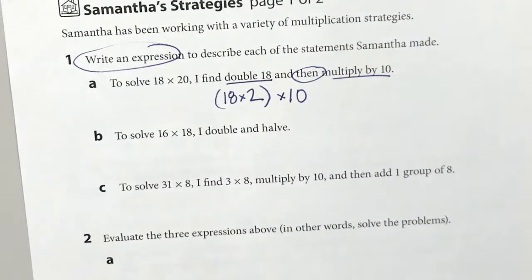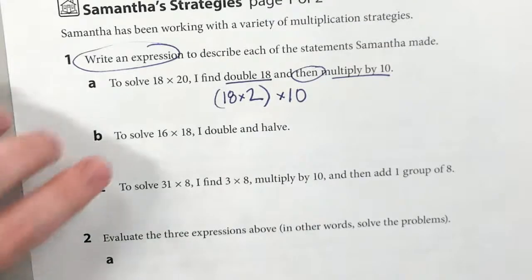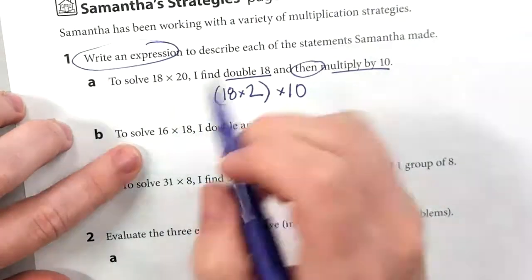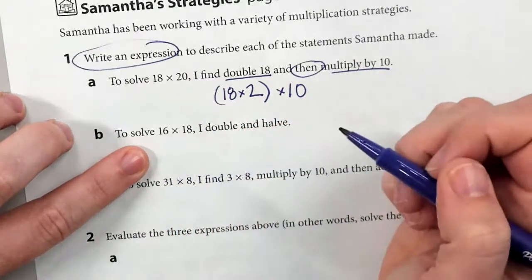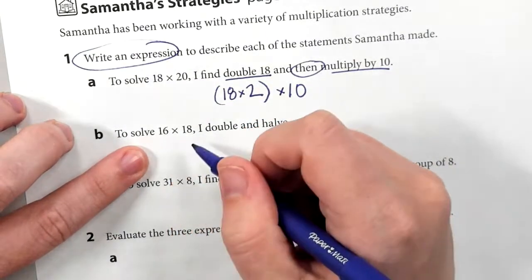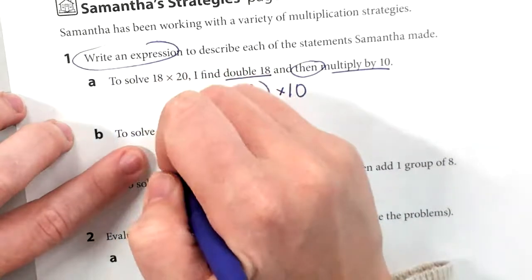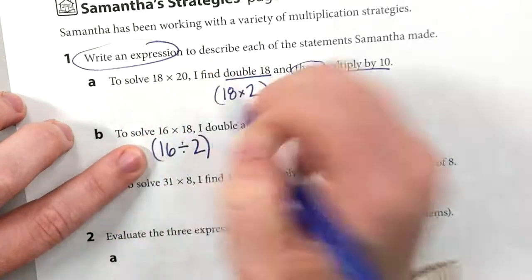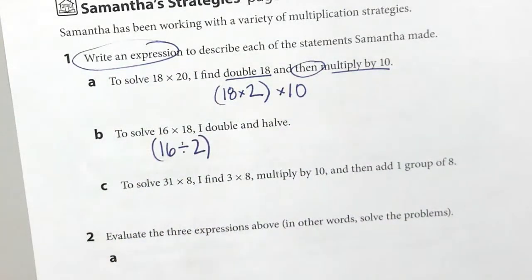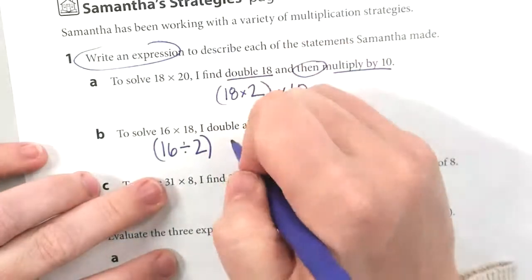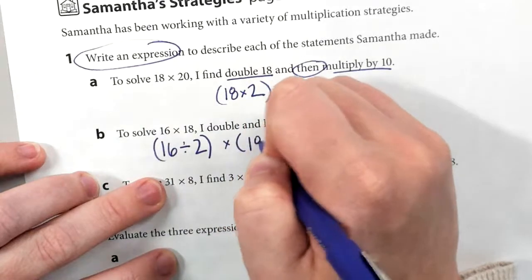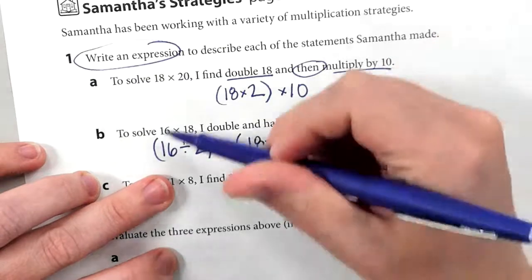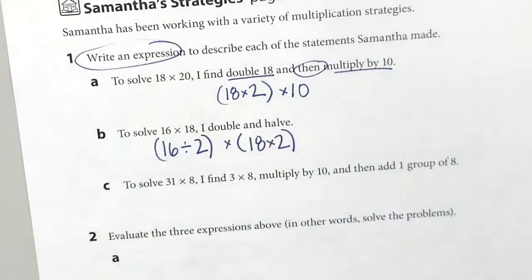Letter B. To solve 16 times 18, I double and half. So we have to figure out which number we want to double and which to halve. We're not going to actually solve it. We're just going to show what Samantha's thinking. So Samantha's going to double one number and half another. Let's half 16. When we half it, we divide by 2. When we double, we multiply by 2. So I'm going to take 18 times 2. So I'm doubling 18 and I'm halving 16.